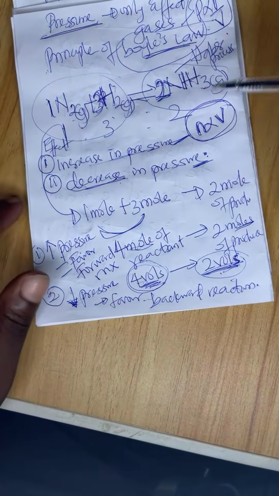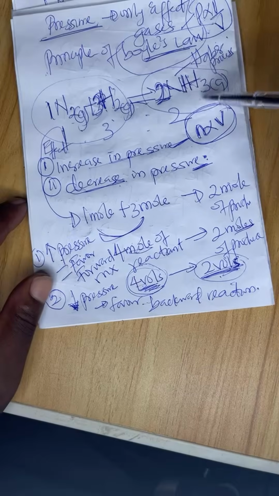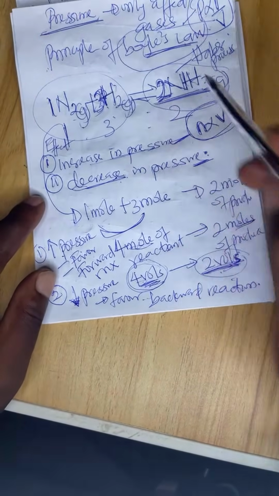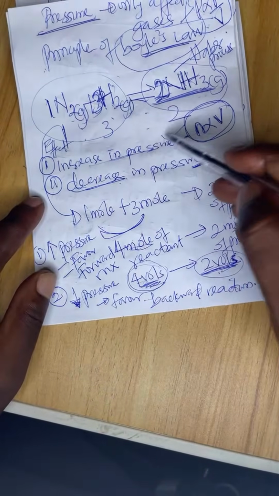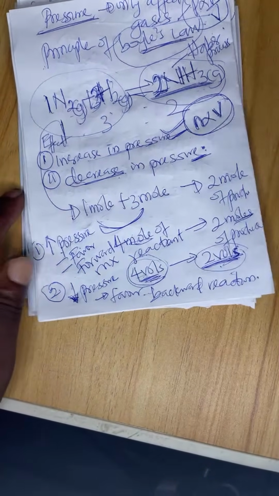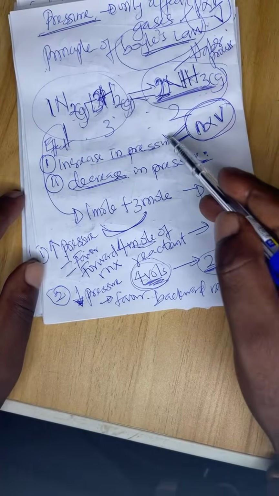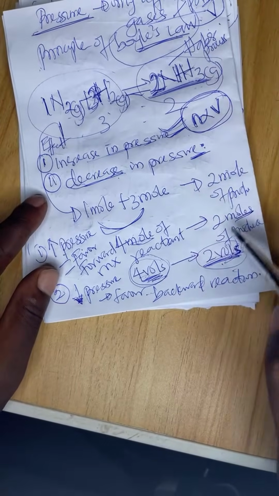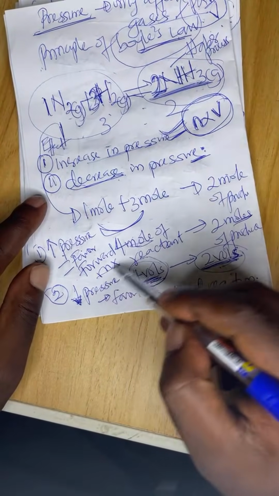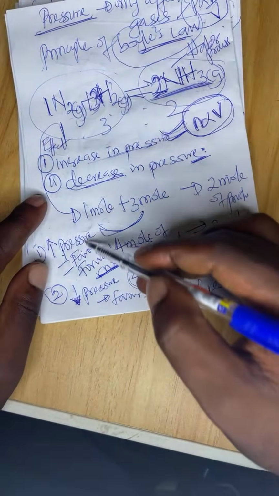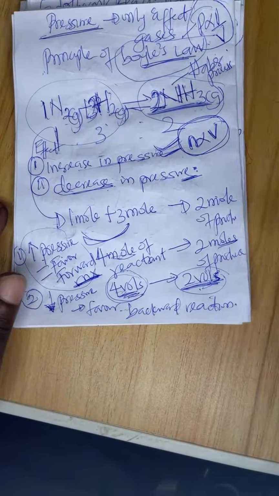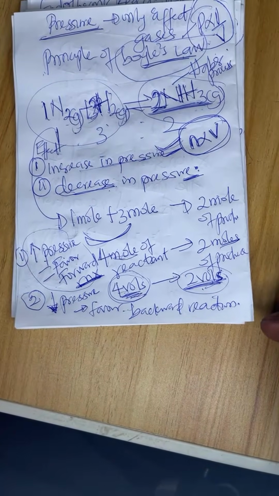Just know that. That is why one of the conditions in the Haber process, because I want formation of ammonia to be many, is increase in pressure. If you go and read your textbook now, you will see it. It is increase in pressure that makes it form more ammonia, because it will favor forward reaction. So this is one of the conditions in the Haber process. Another condition is temperature. Another condition is catalyst.